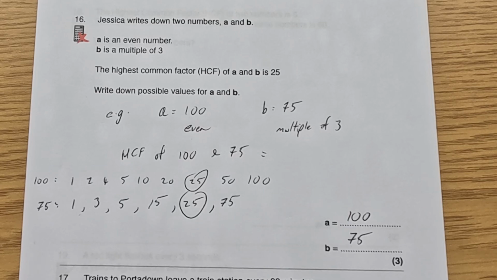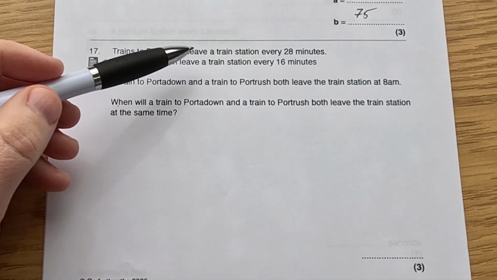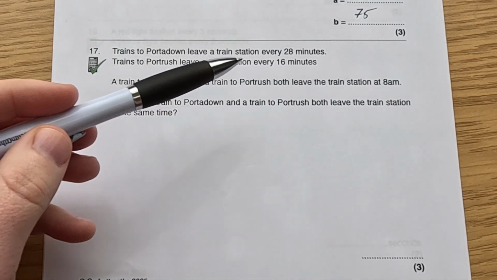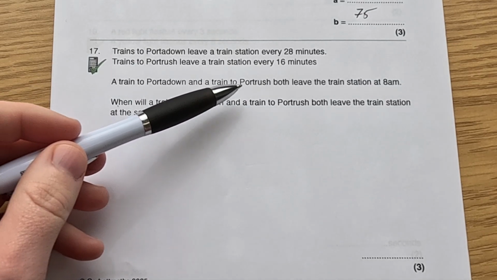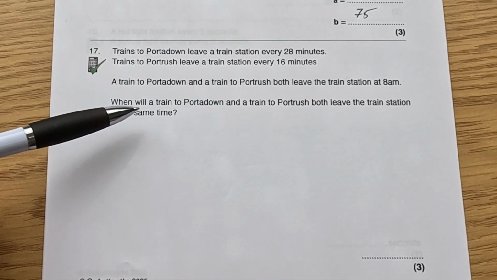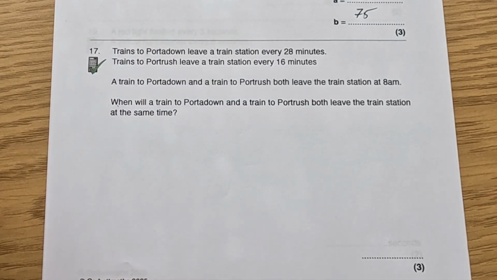Okay, let's look at our next question, question number 17. Question number 17 says that trains to Portadown leave a train station every 28 minutes, and trains to Portrush leave a train station every 16 minutes. The question says that a train to Portadown and a train to Portrush both leave the train station at 8 a.m. And the question is, what time will a train to Portadown and a train to Portrush both leave the train station again at the same time?